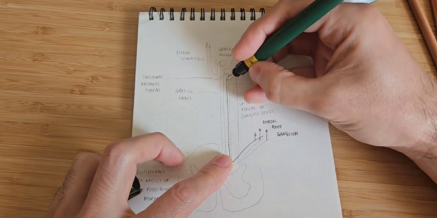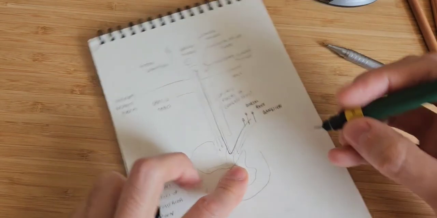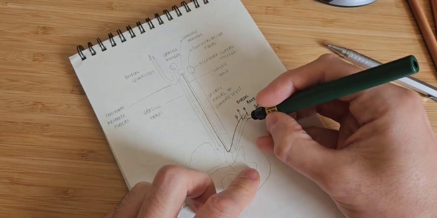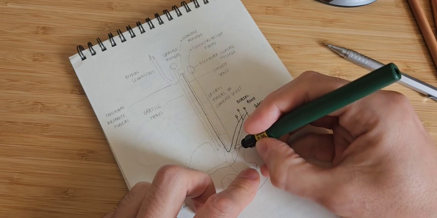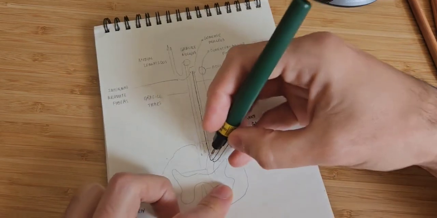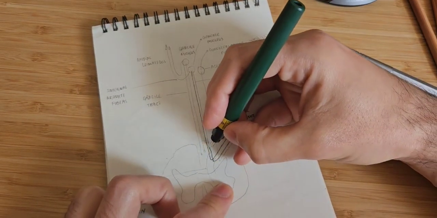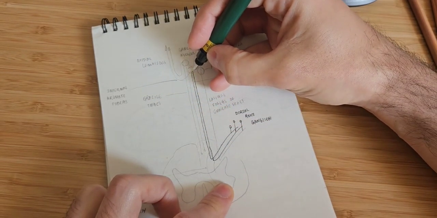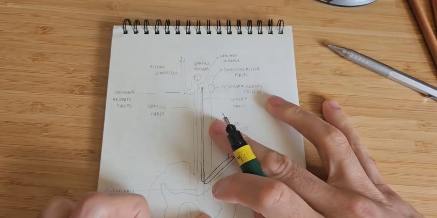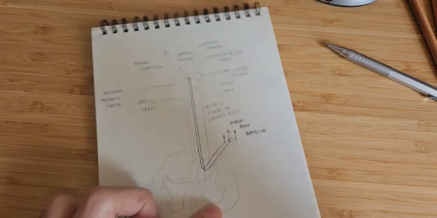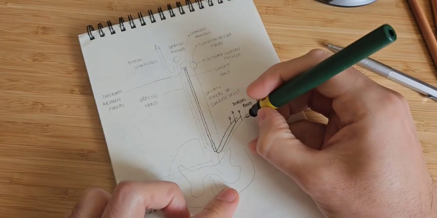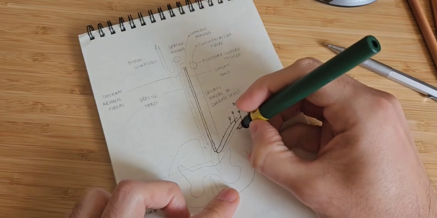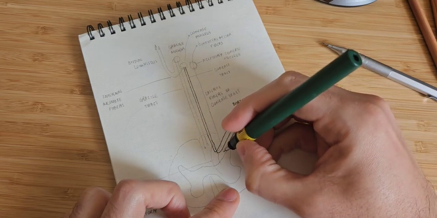Okay, so dorsal root ganglion. Not bad, no? Okay, so this one.